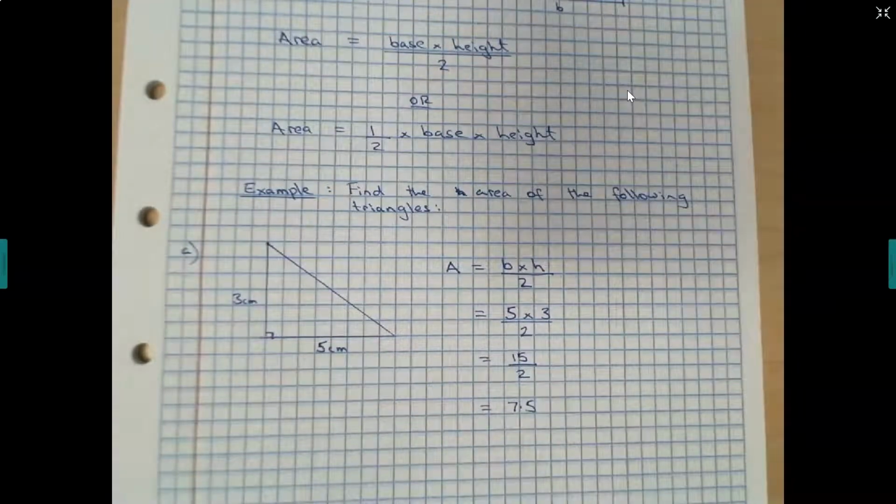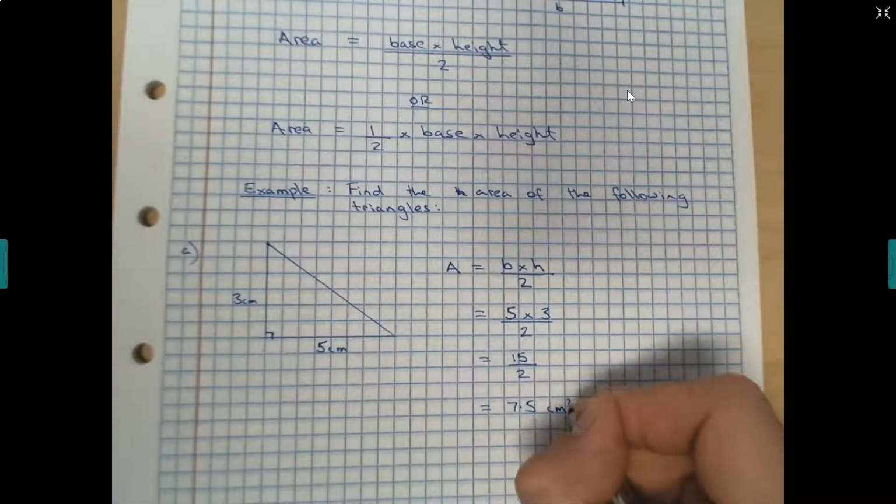And what are my units? Yep. Now centimeters are units of length. This is area, so therefore it's good. Squared centimeters, centimeters squared.